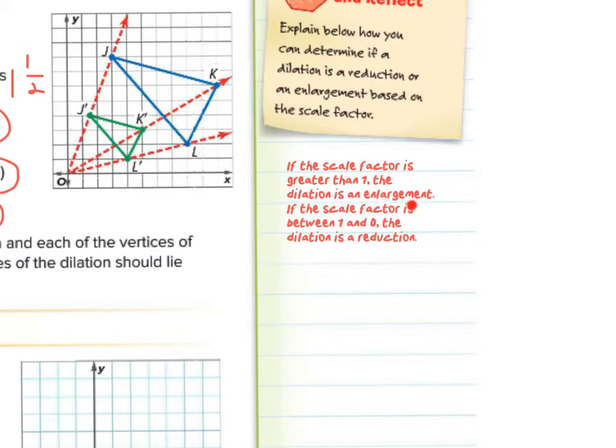The shape's going to get larger. If the scale factor is between 1 and 0, so a fraction, the dilation is a reduction, because anything multiplied times a fraction will be reduced. Okay, I hope that makes sense to you.